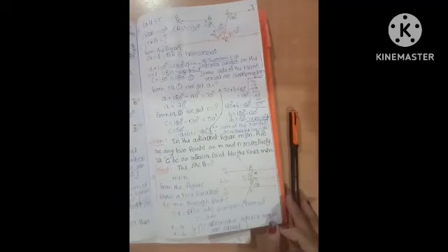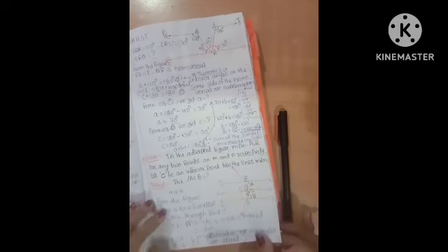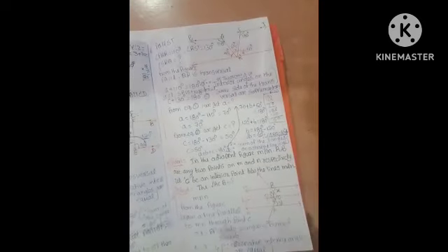Z is equal to A plus B. So A plus B is nothing but X plus Y. Are you clear?